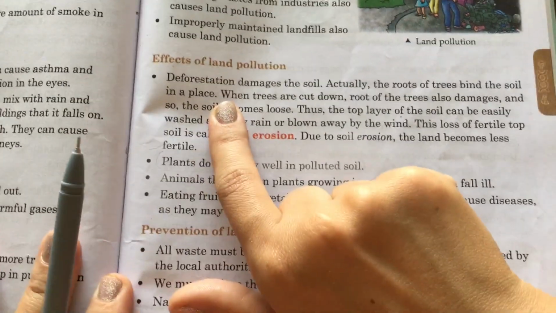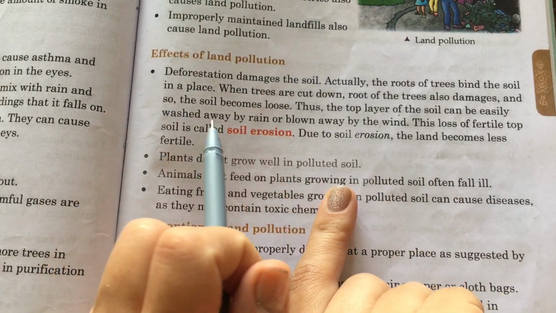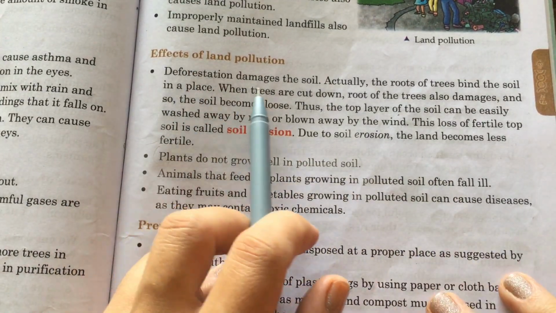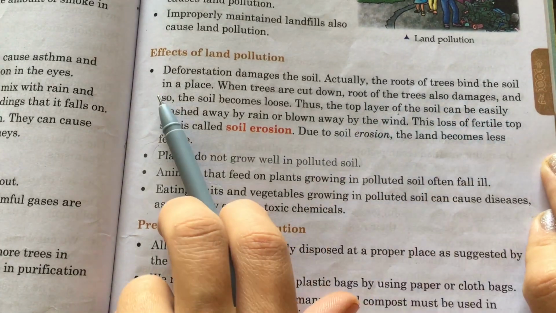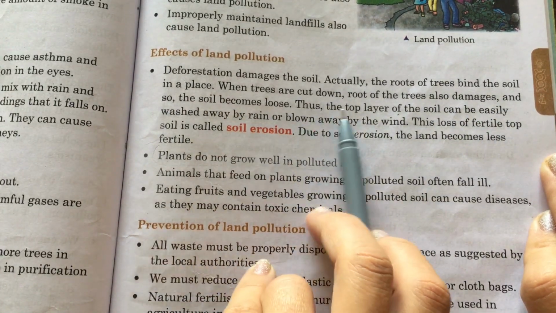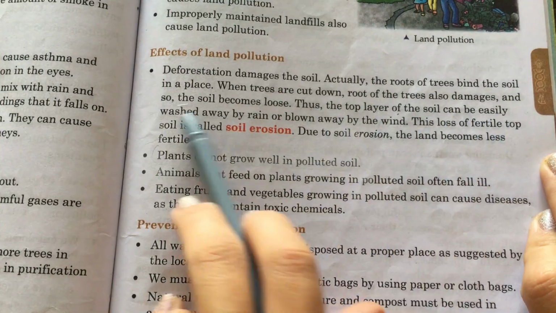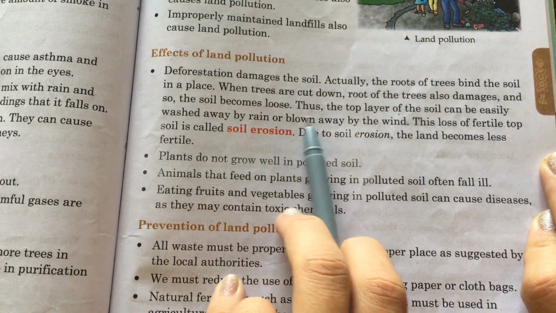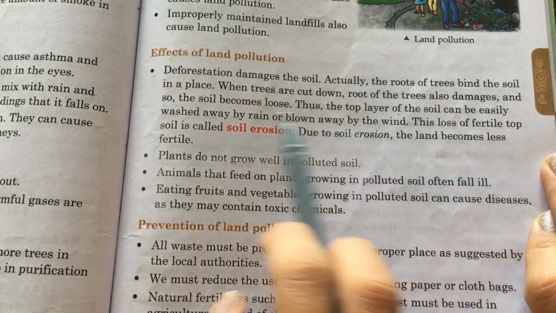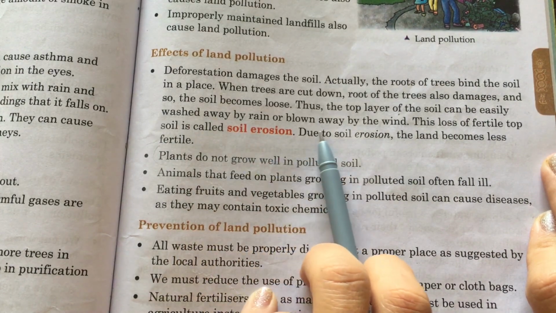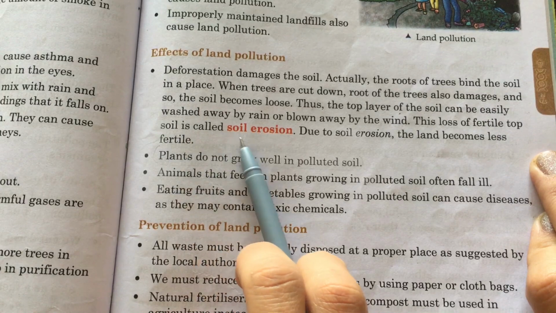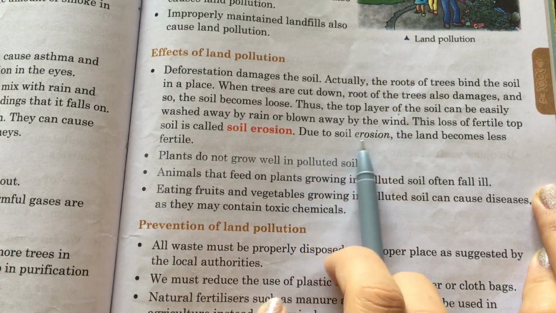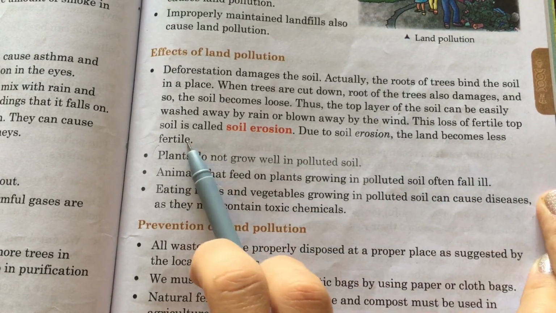Effects of land pollution. Deforestation damages the soil. Actually, the roots of trees bind the soil in place. When trees are cut down, the roots of the trees also get damaged and so the soil becomes loose. Thus, the top layer of soil can be easily washed away by rain or blown away by the wind. This loss of fertile topsoil is called soil erosion. Due to soil erosion, the land becomes less fertile.